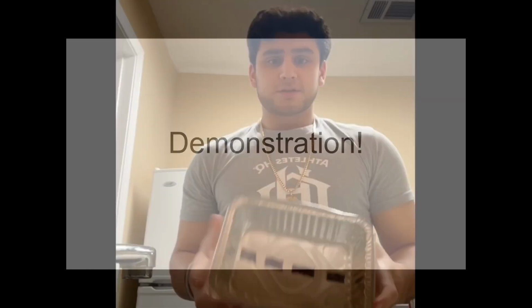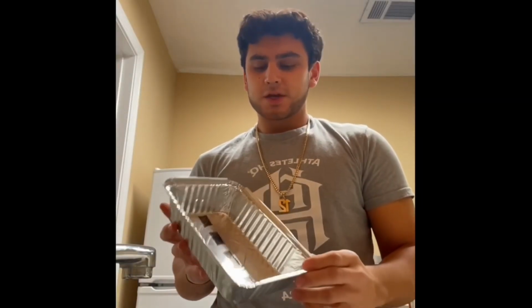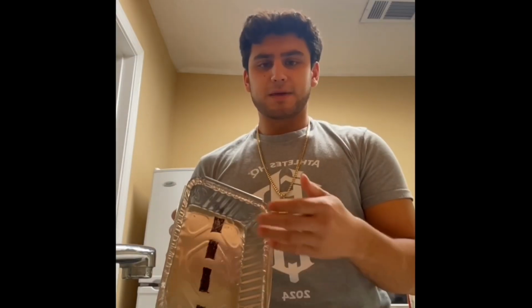This is going to lead me to my very short and simple demonstration of how black ice is formed. So here I'm going to be creating a mini model of black ice. I have this tin here to represent a street or a road with some painted lines. And what I'm going to be doing is adding a very thin layer of water.